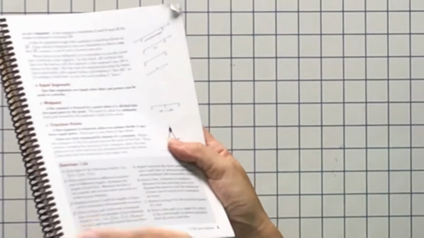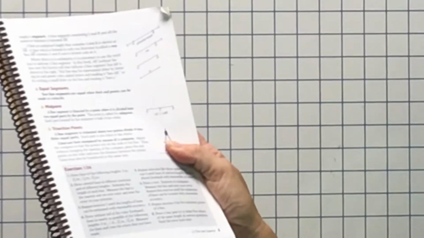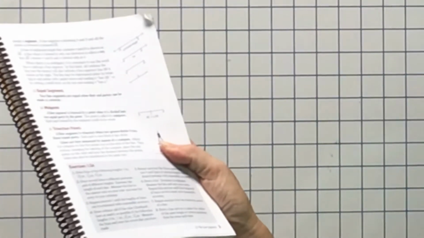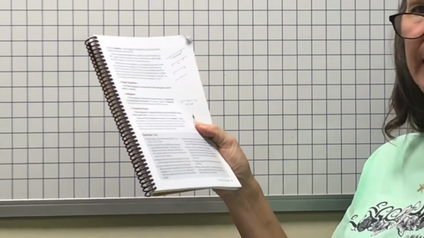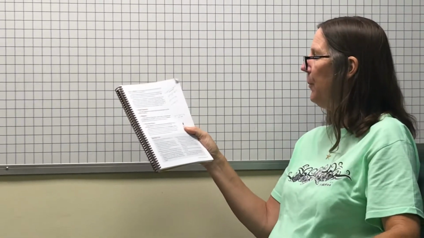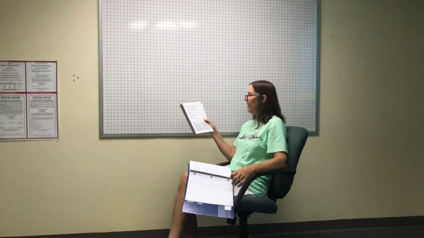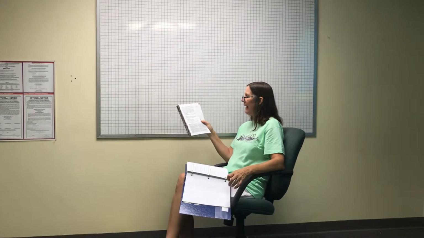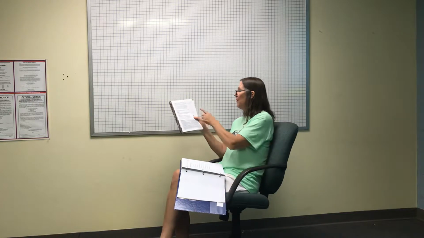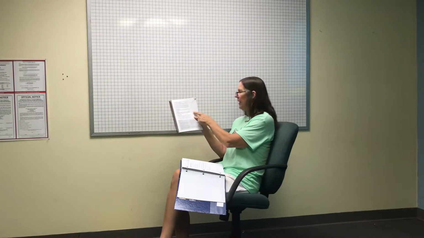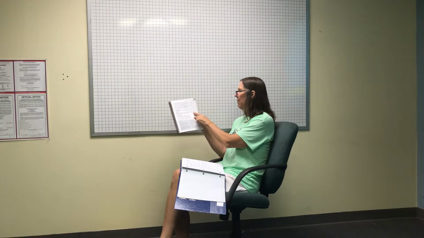Equal segments. Two line segments are equal when their endpoints can be made to coincide. That means when we measure them, they're going to be exactly the same distance from point 1 to point 2. All right? Midpoint. A line segment is bisected by a point when it is divided into two equal parts. So if you find the exact middle of a line segment, that gives you the midpoint.